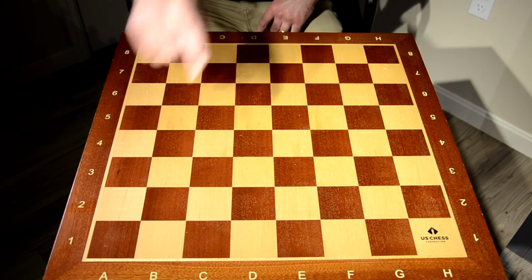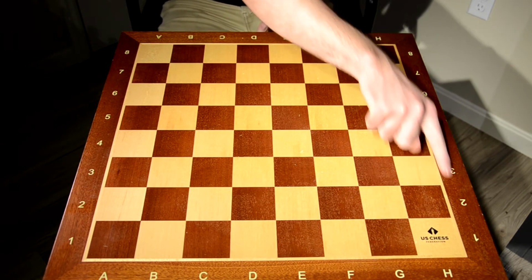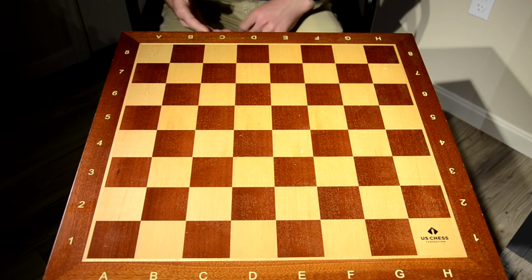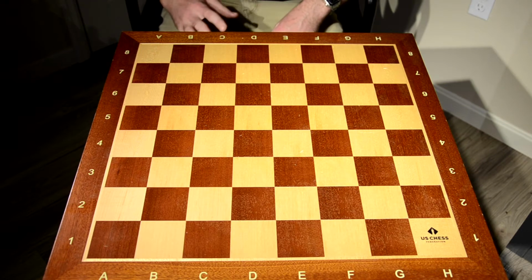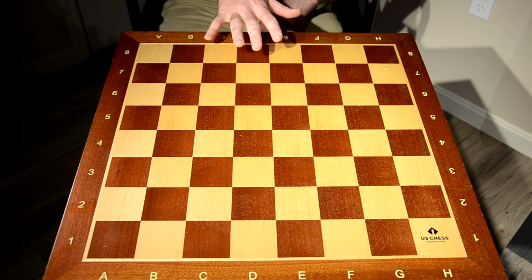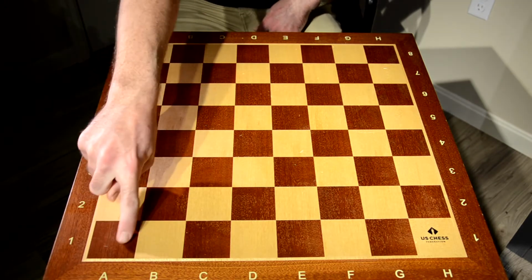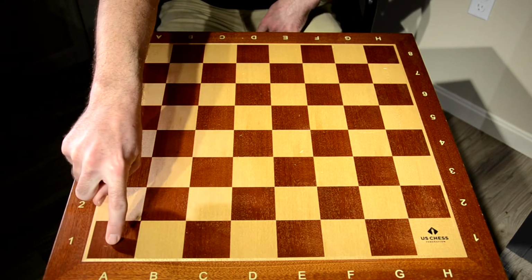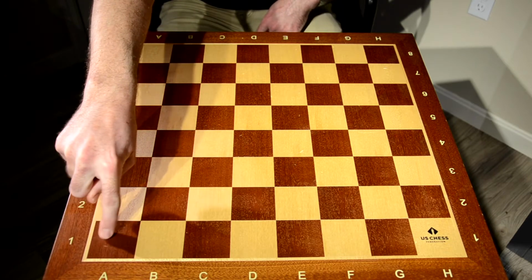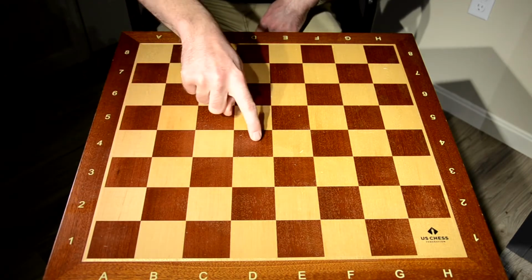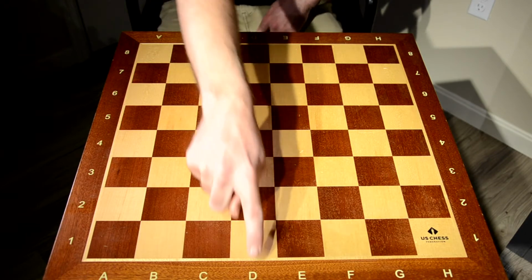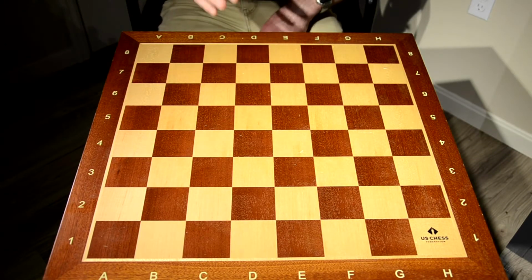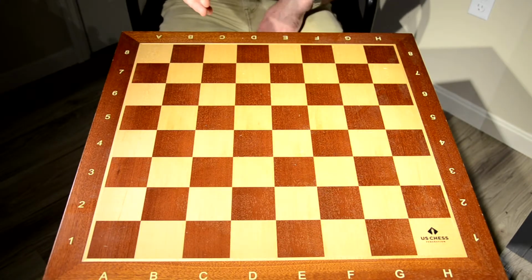Notice on our chessboard we have letters and numbers going along the edge of the chessboard, and we will use these letters and numbers to describe different squares and rows on the chessboard. For example, this corner square is the A1 square because that is where the letter A and the number 1 connect. Another example, this center square is our D4 square.